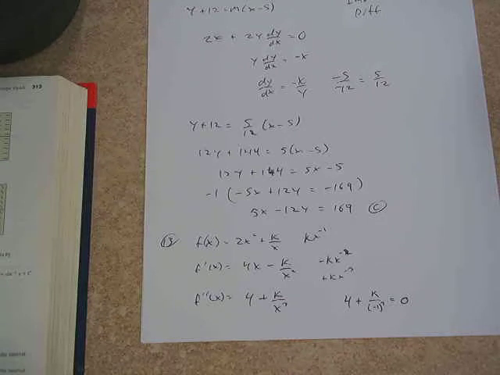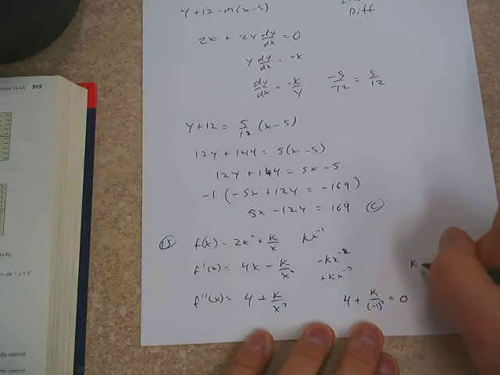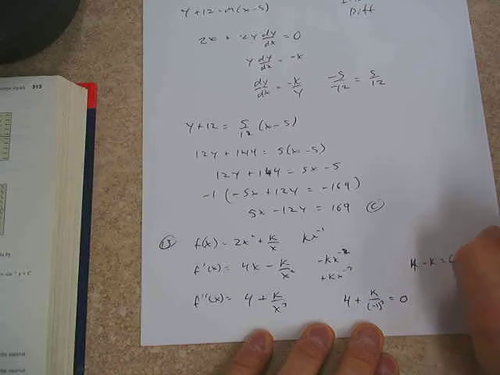They told us that there's an inflection point, so the second derivative has to equal 0 at that particular point. So we'd have 4 minus k equals 0. So negative k would equal negative 4, k would equal 4.